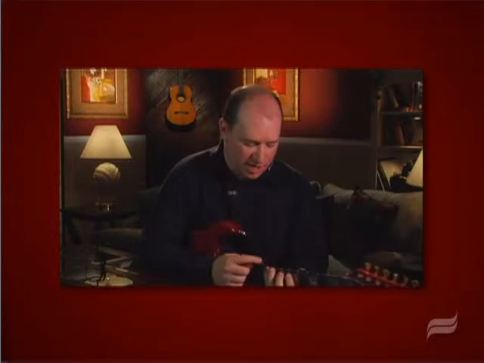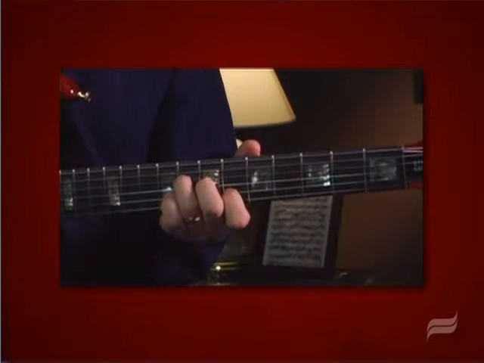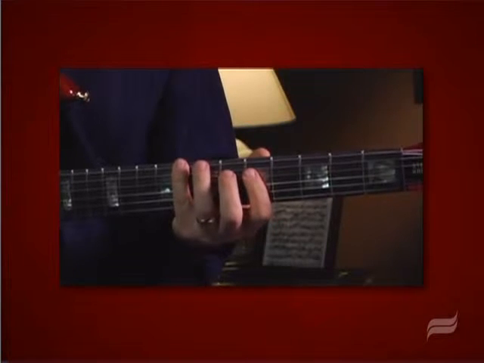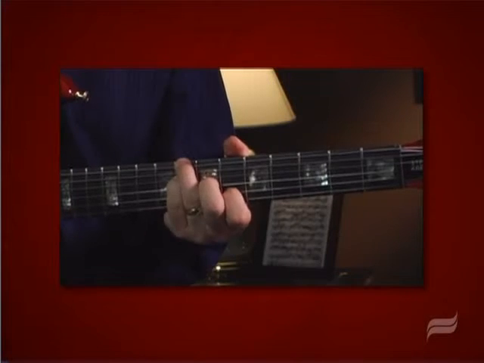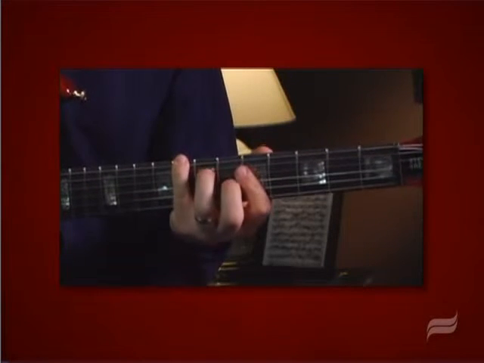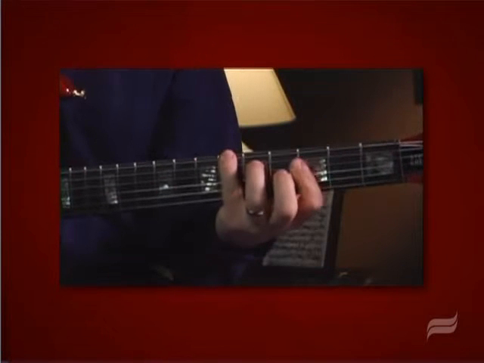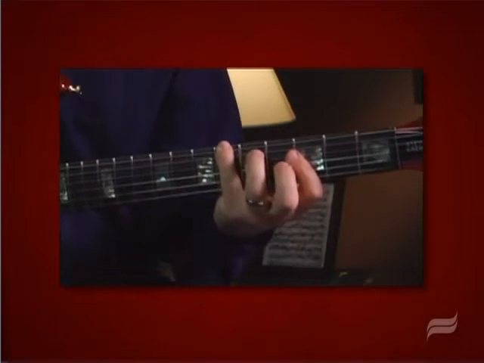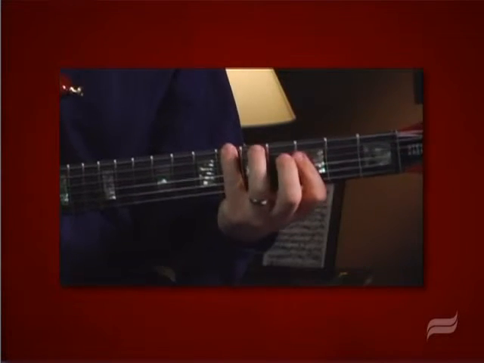Now all I was thinking there is, how can I keep the C, hit these chords, and still keep that C down there? So I've got to kind of think how I can finger that. You just experiment around.